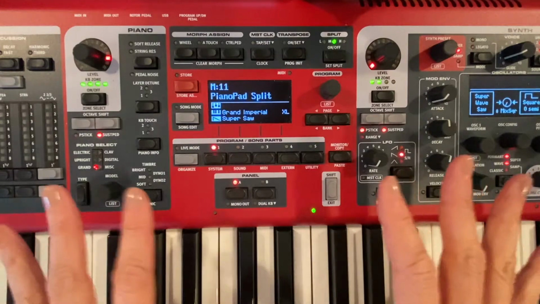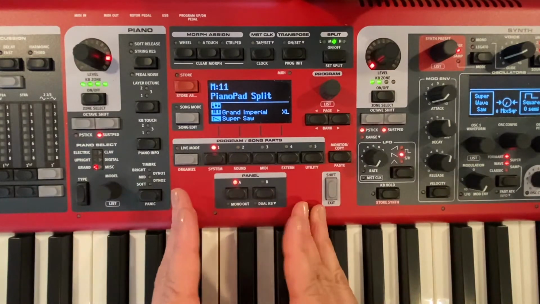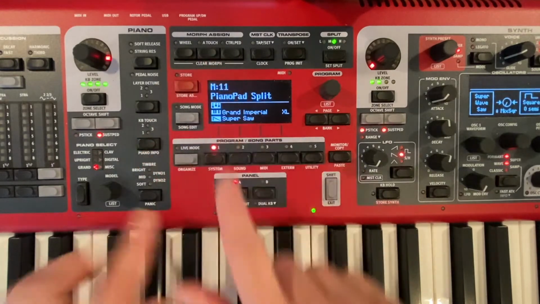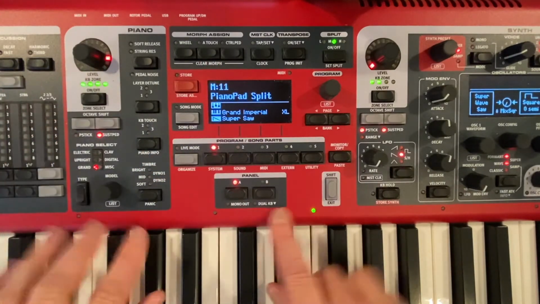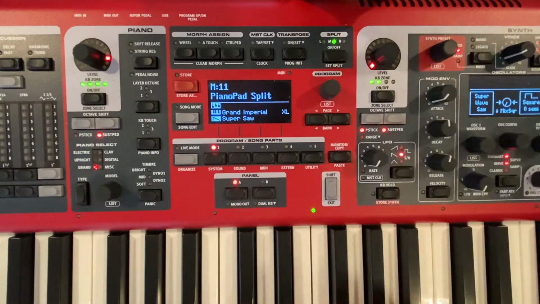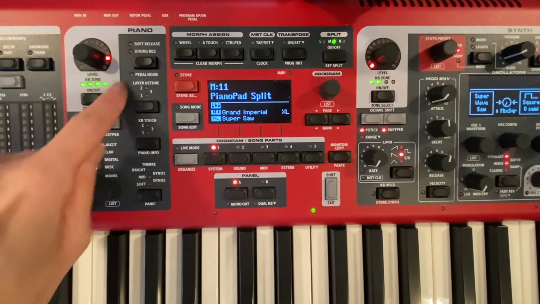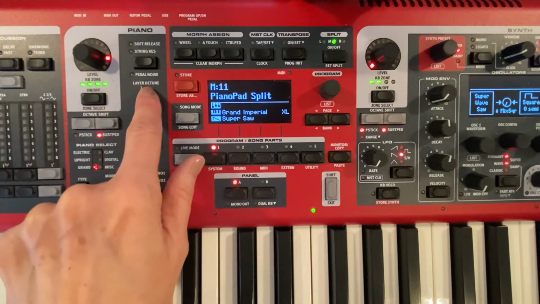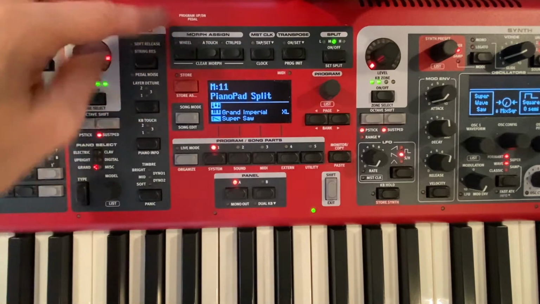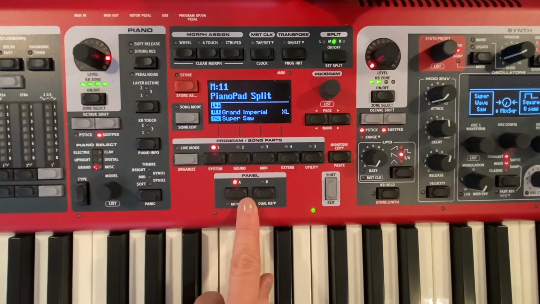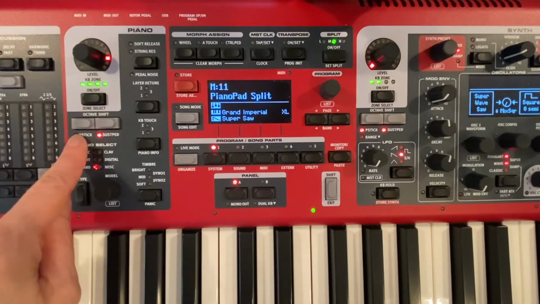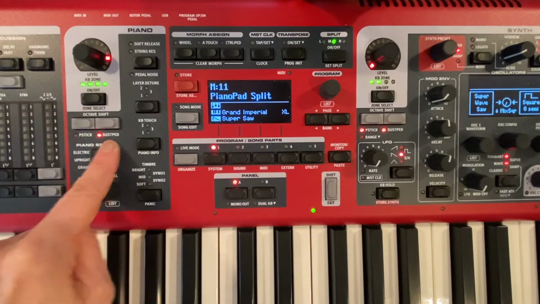So now that we have our keyboard turned on, you'll notice that each button, each knob, each control has a main function, and some of them have a sub function. The main functions are all listed at the top of the button, and the sub functions are located below the button.